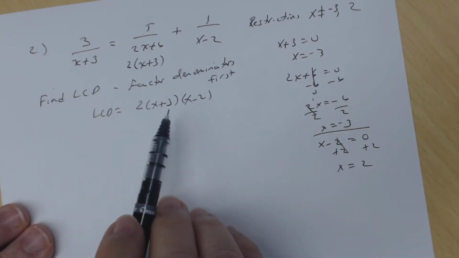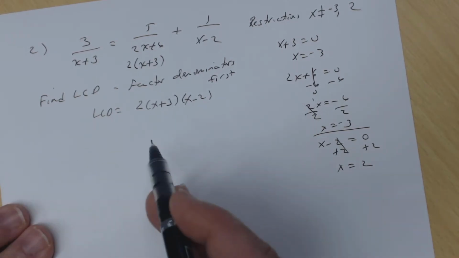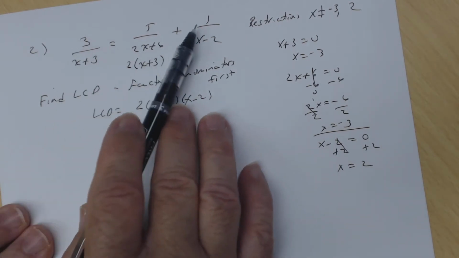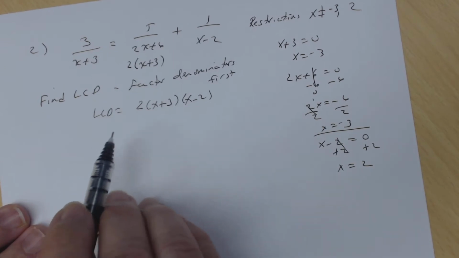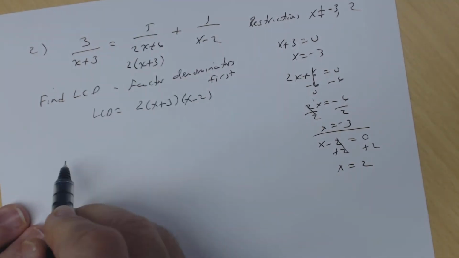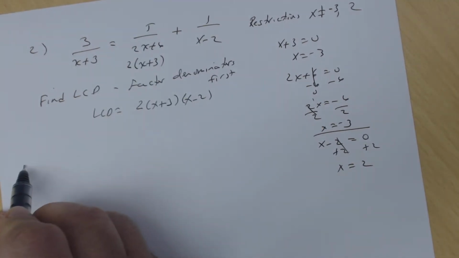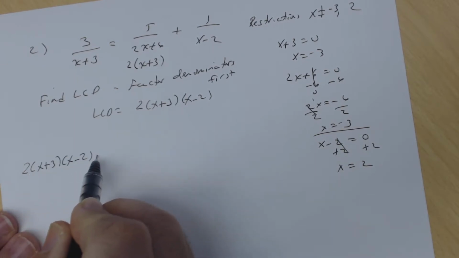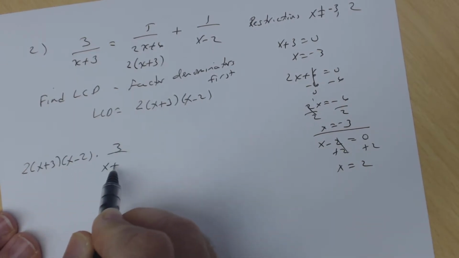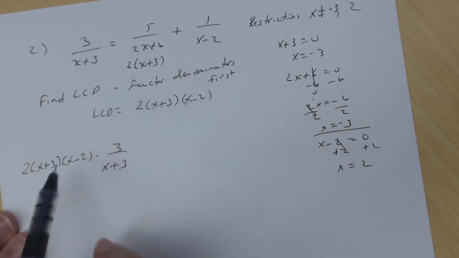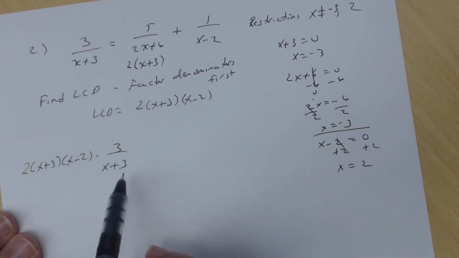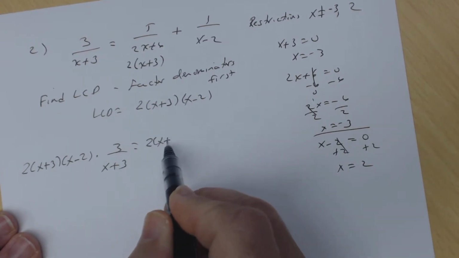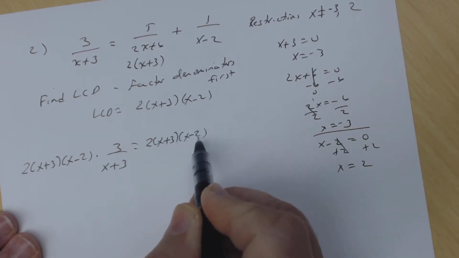Okay, once you find the LCD, just like before, what we just did, you'll multiply both sides by the LCD. Notice this is one fraction. On this side, I have two of them, so I'm going to put parentheses over here. So I get 2 times x plus 3 times x minus 2 times the left side. Okay, this times the LCD. So the LCD times the first fraction equals the LCD times the right side.